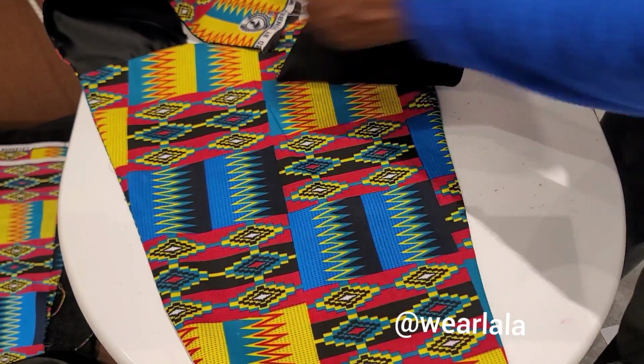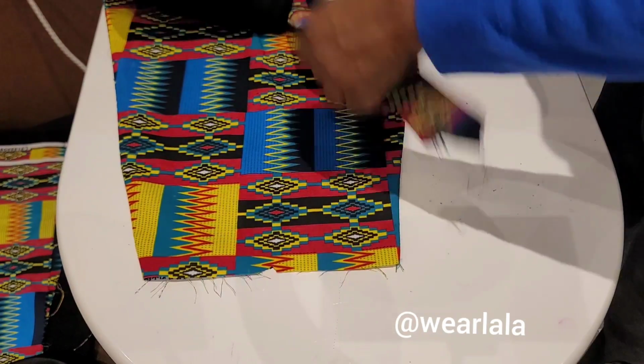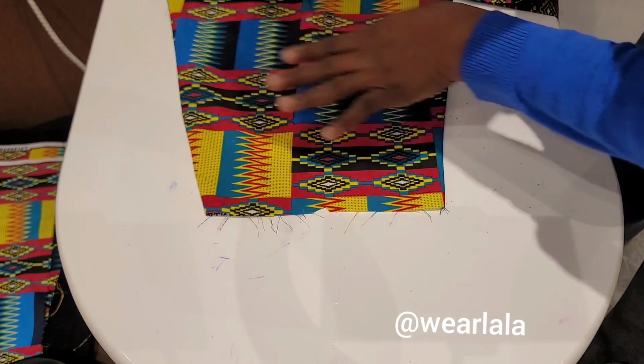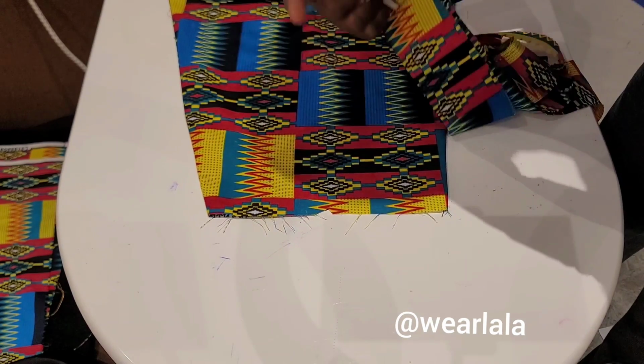Now this is my band here. You can see that I've already finished sewing the bodice. See how clean and neat it is. Now for the band, you're going to cut out the band. The band is going to be the length of your waist plus 2 inches for the button allowance.